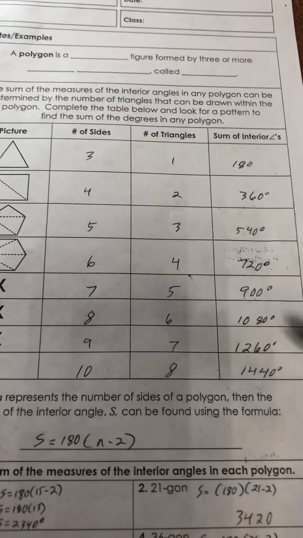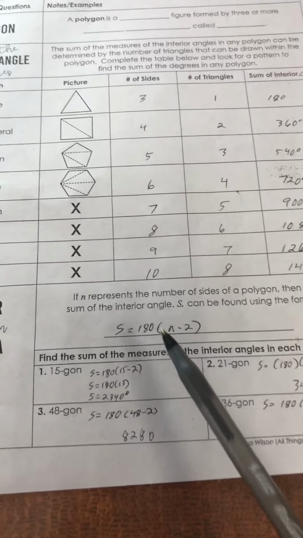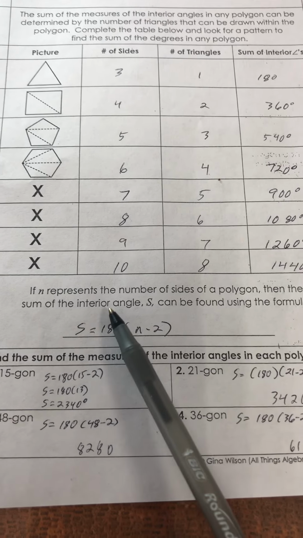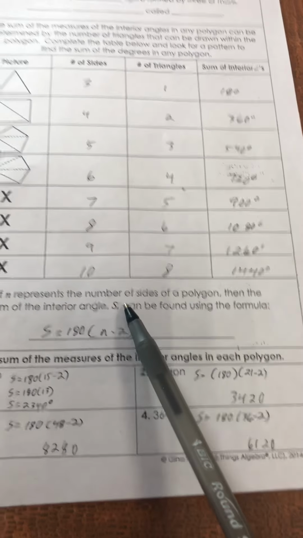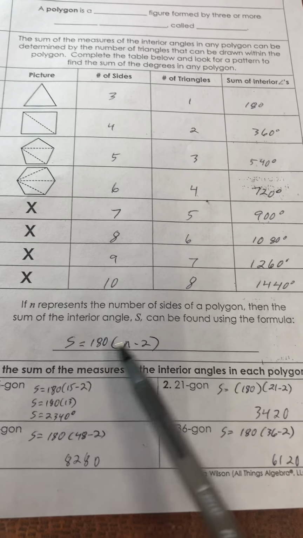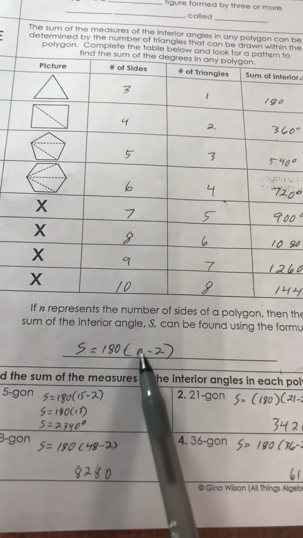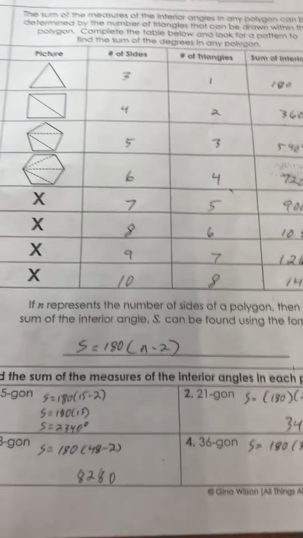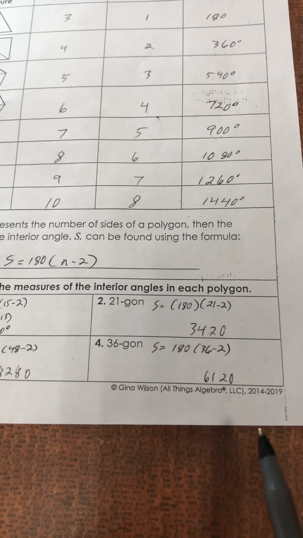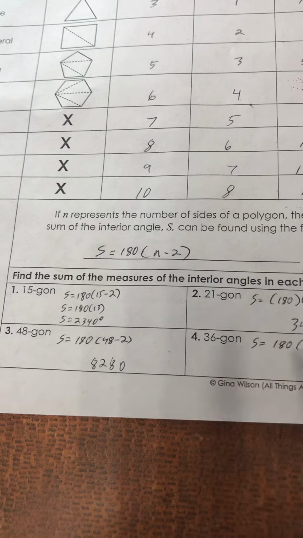So you could pause this and get all these down. So there you see a pattern there. Ends up we come up with this: the sum of the interior angles equals 180 times n, n being the number of sides, minus 2. So we had a few problems here that we did, 1, 2, 3, 4. You could pause those and get those. You could see where we plugged in those numbers and just figure those out.